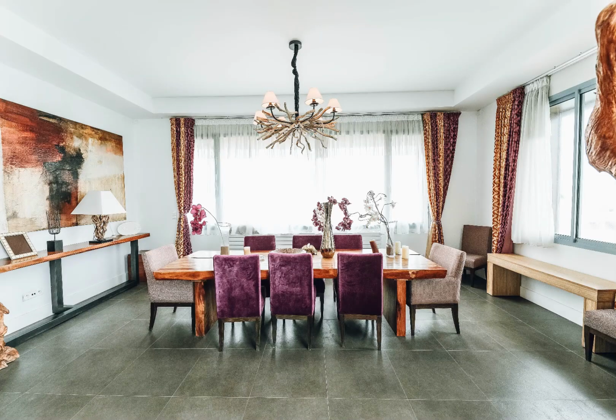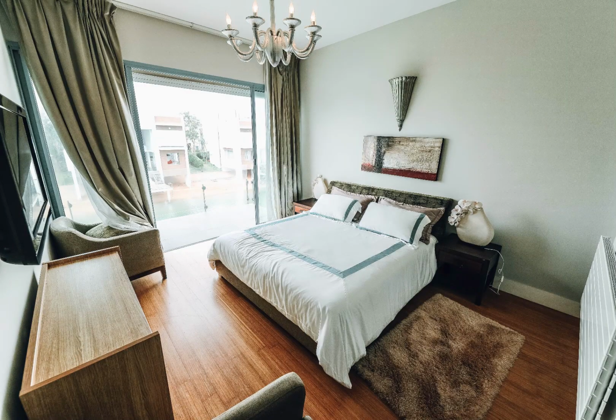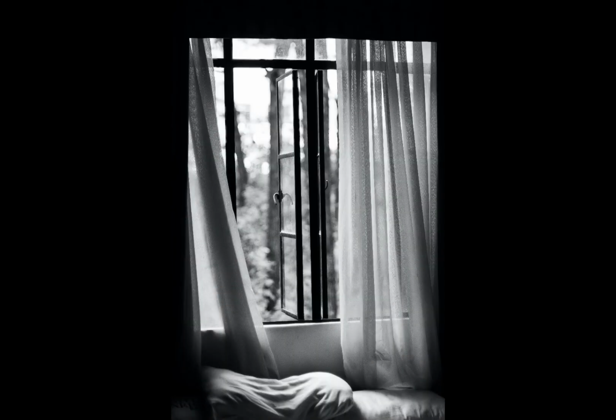Hardware. The hardware used to hang curtains is an important consideration as it affects the overall look and functionality of the curtains. Some common hardware options include curtain rods. Curtain rods come in a variety of styles and materials, including metal, wood, and plastic. They can be mounted to the wall or ceiling and come in various diameters and lengths to fit different window sizes.